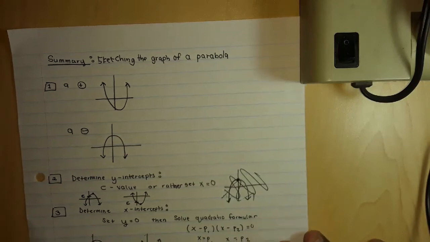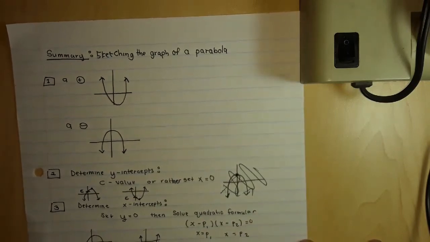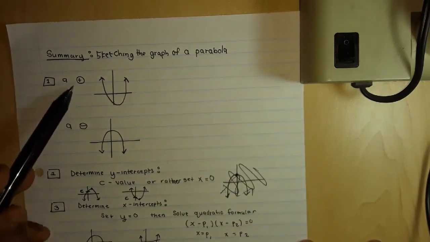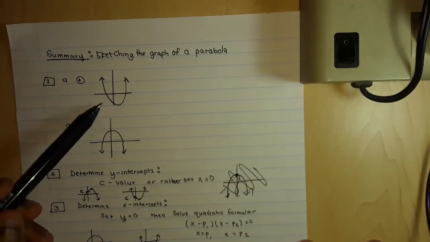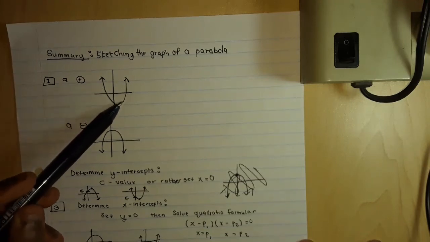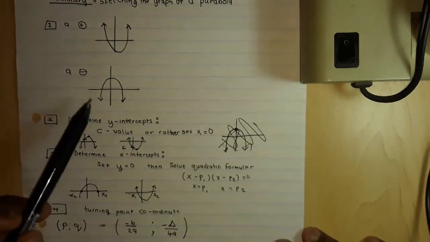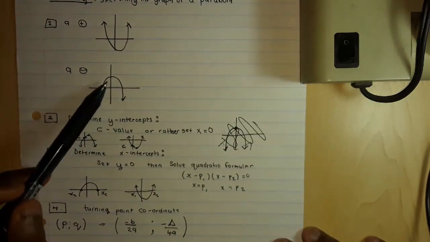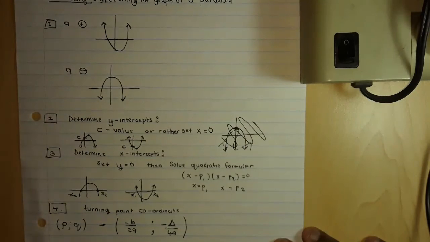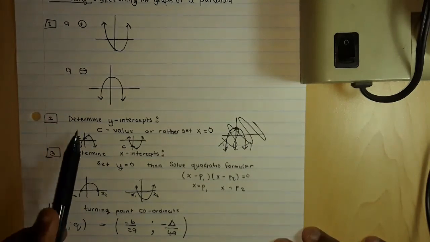So the first thing you need to identify is how your gradient is, right? Is it negative or positive? If you know that it's positive, you already know that it will have a smiley face, whereas if it's negative, you already know it will have a downward face. The next thing you need to do is determine the y-intercept.